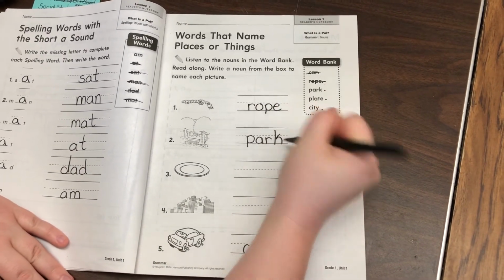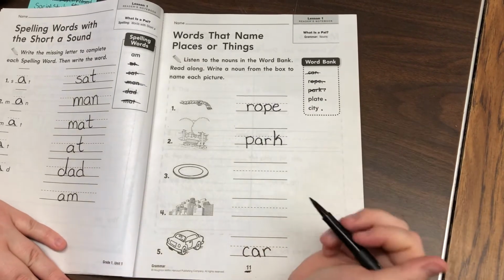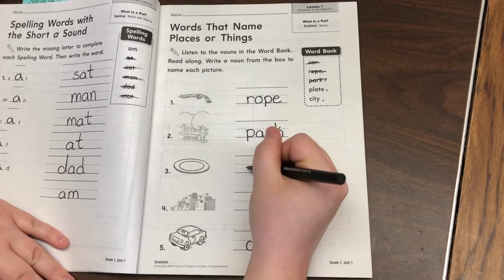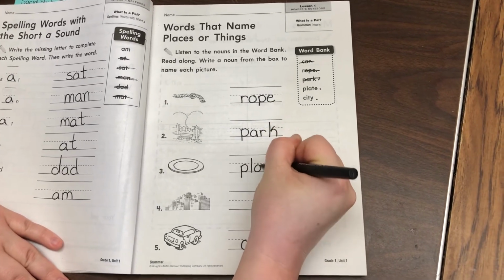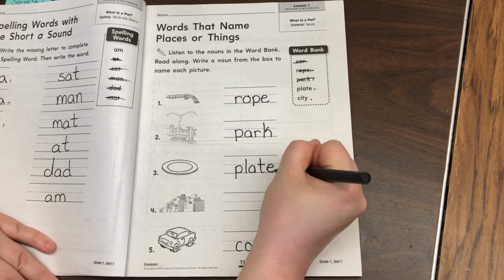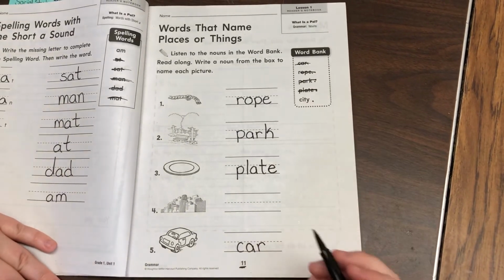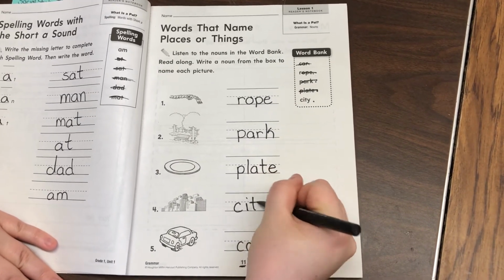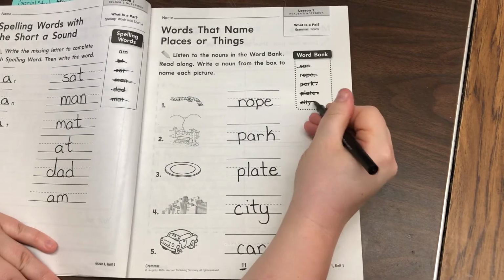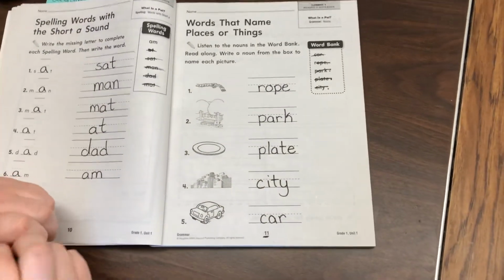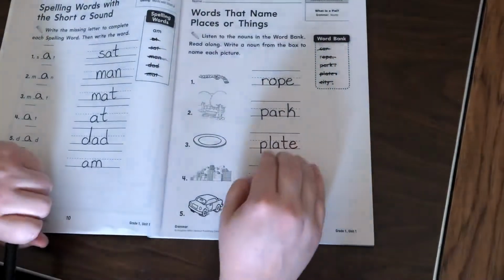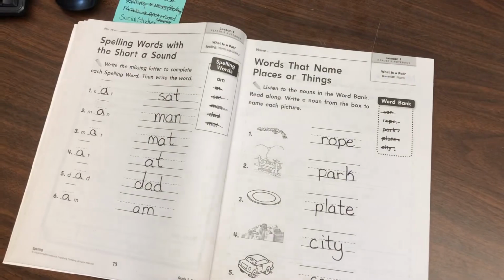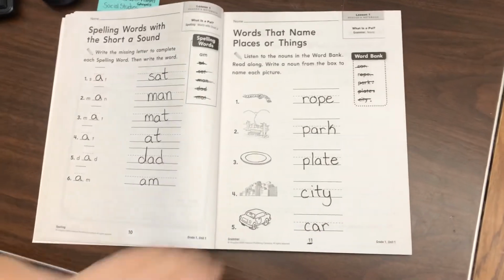What about plate? Oh, look, it's our next one, plate. Make sure you're doing your best handwriting. And our last one is city. City. So again, it's important for you to write out these words so when you're writing your own sentences, you're going to be able to use them and write them yourself. You won't have to ask for how to spell them.